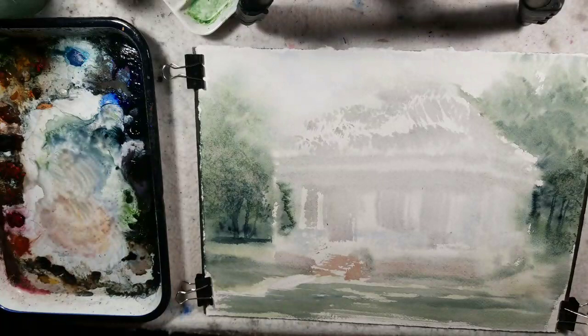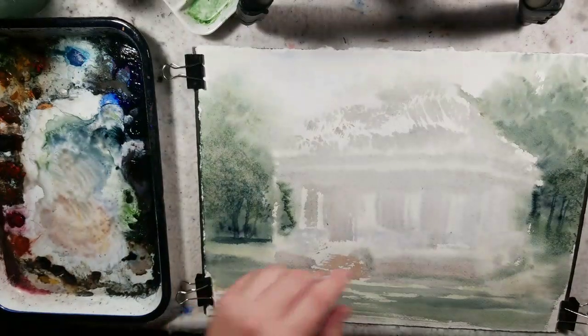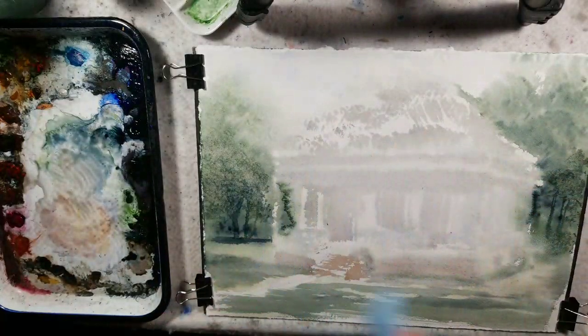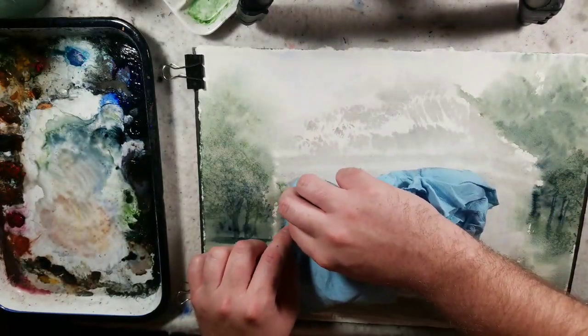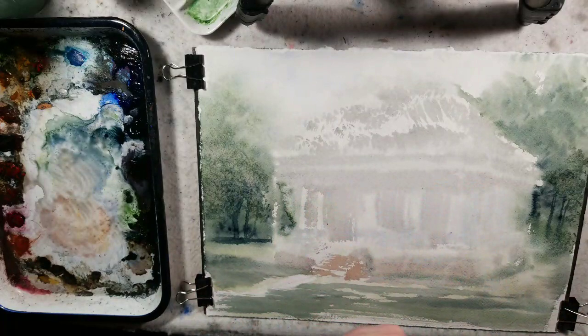Okay, let's do a dry off. Let's also see if I could correct this. Sorry about that noise. At this point, you probably know that's the cats.